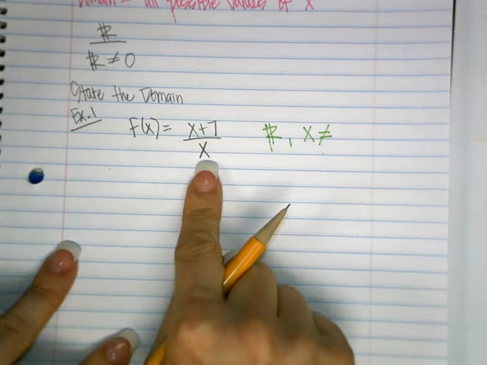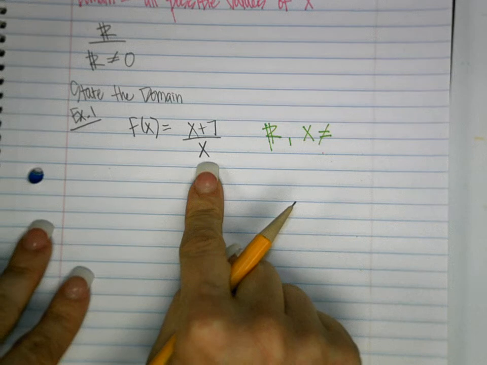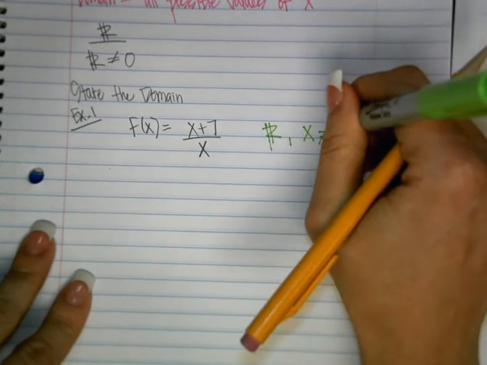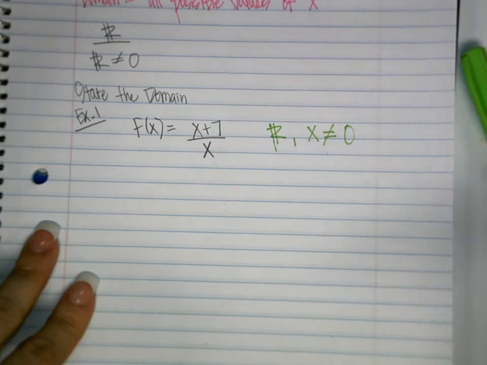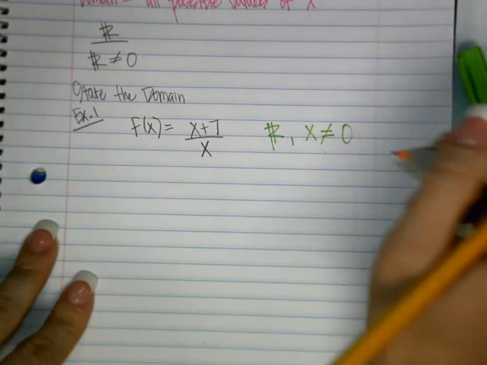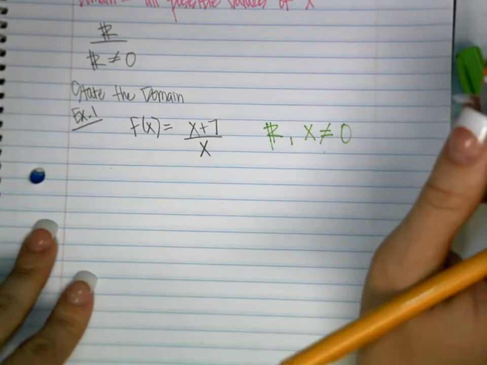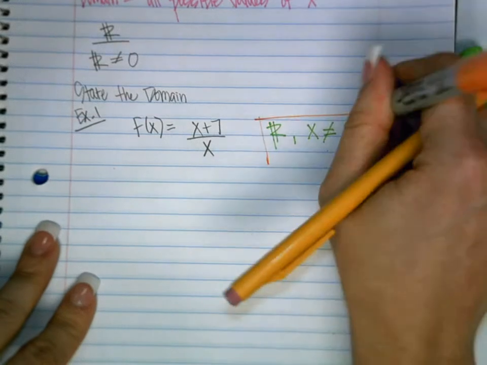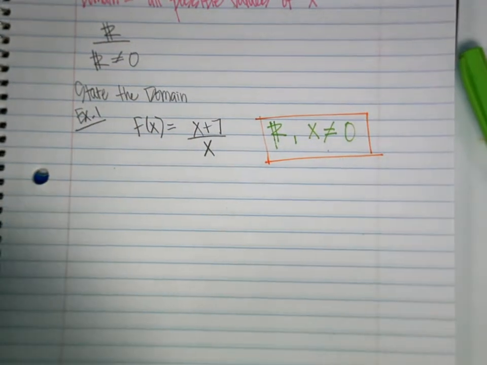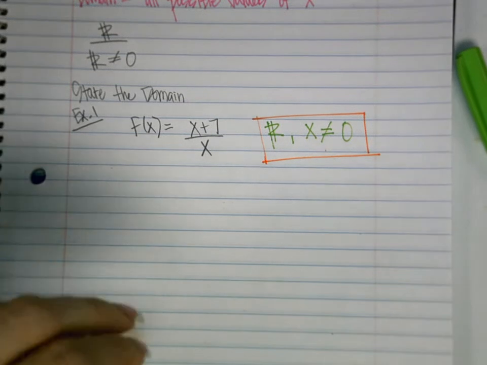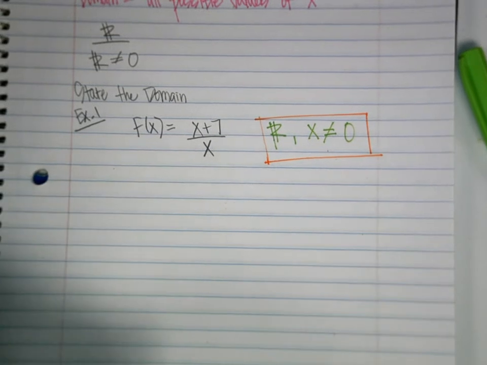Okay, what can x not equal here? 0. We do not want x to equal 0. So if it's just an x in the bottom, we always write our answer of all real numbers, but x cannot equal 0. So that means it could be any number except 0 in the denominator. That's your answer for state the domain. Okay, finding domains is actually relatively easy.